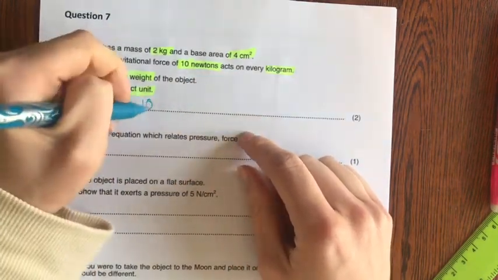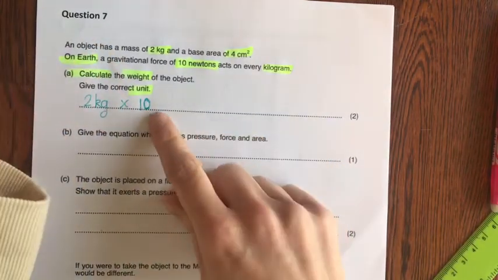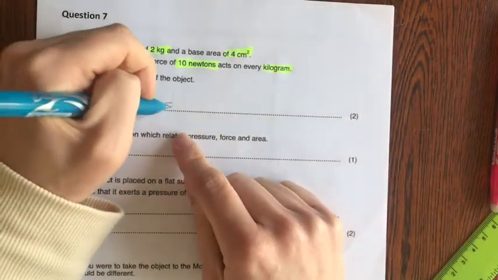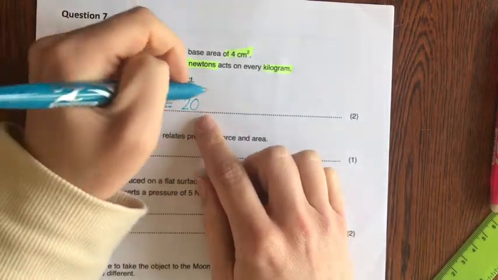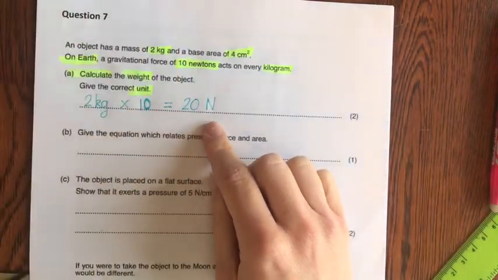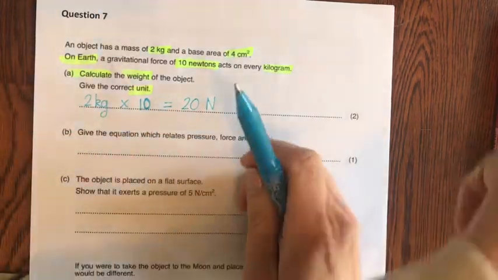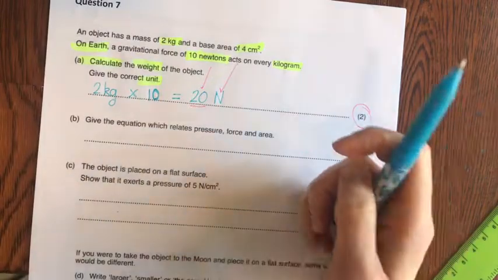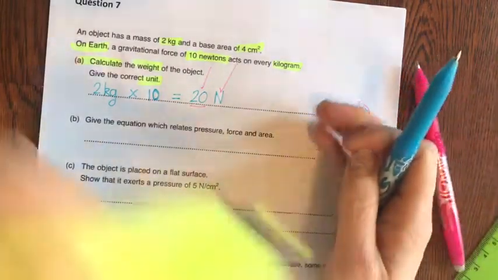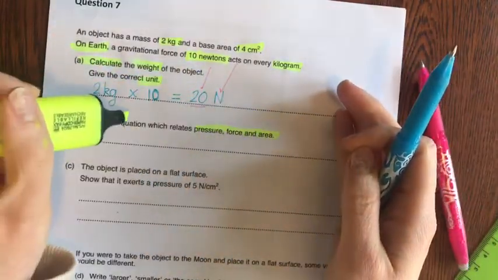If you remember, this is how we worked out our weights. We times them by 10. So it's literally 2 times 10, which is of course 20, and it's weight, and weight is measured in newtons because all forces are measured in newtons, and that's worth 2 marks, 1 for this part and 1 for this part.